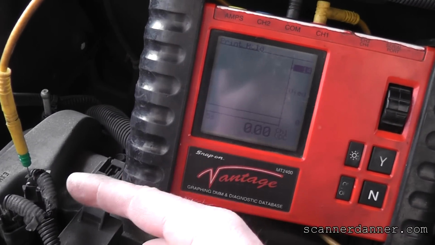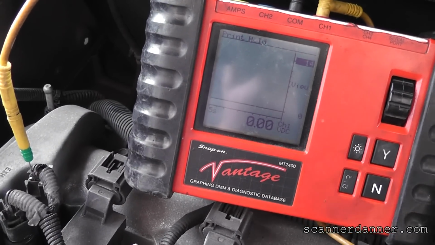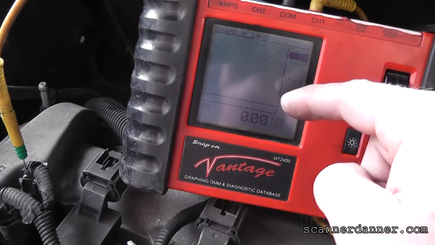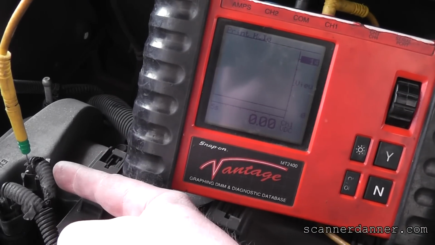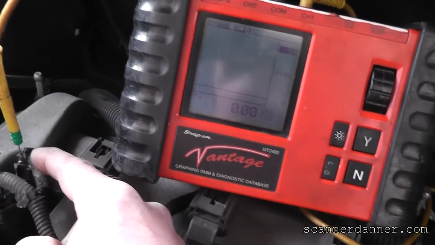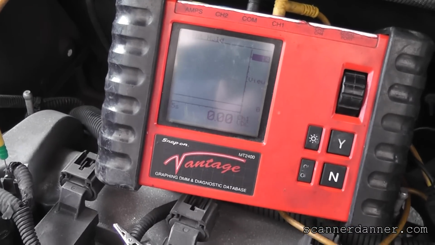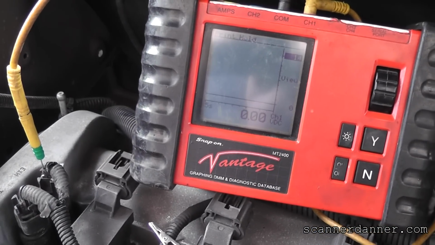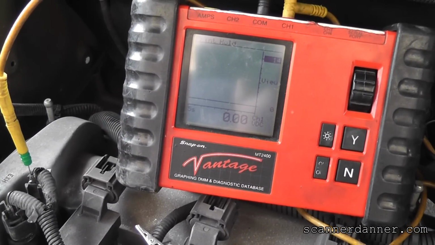Why? Because the solenoid's open. So here, turning it on now, no change at all. Why didn't we get a change on that ground? We didn't get a change on that ground because there's no current flow on this solenoid. We are done. It needs this exhaust camshaft actuator solenoid. So I'm going to tell this garage to put one of these in. And no question about it, we're good to go.